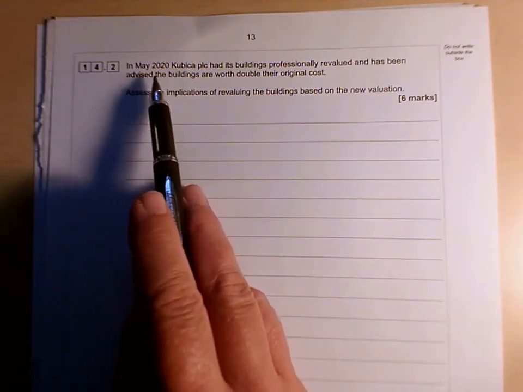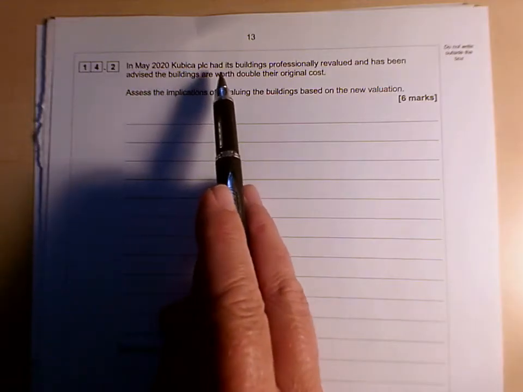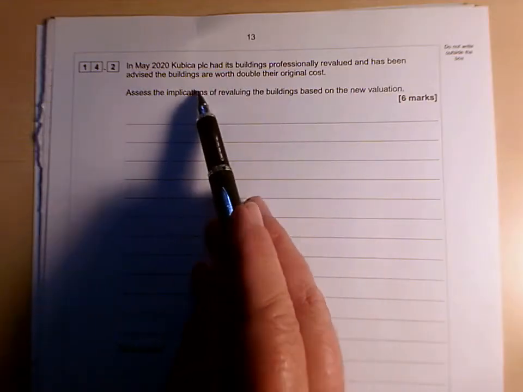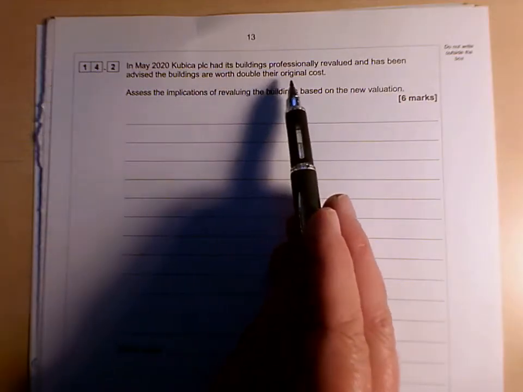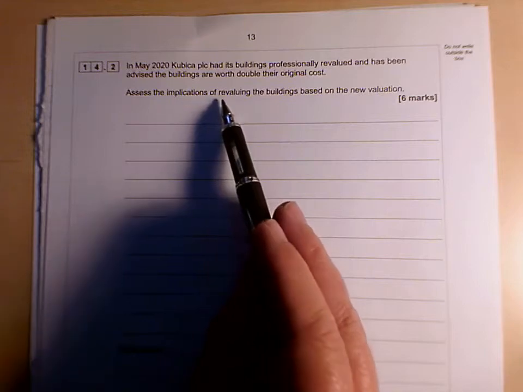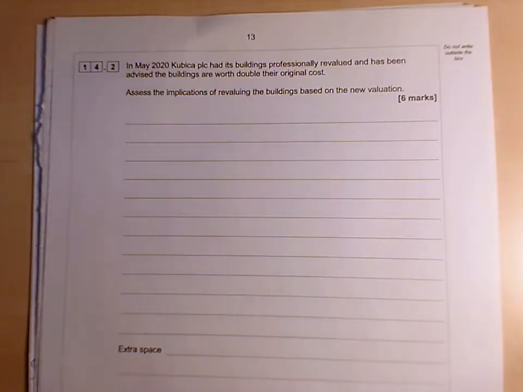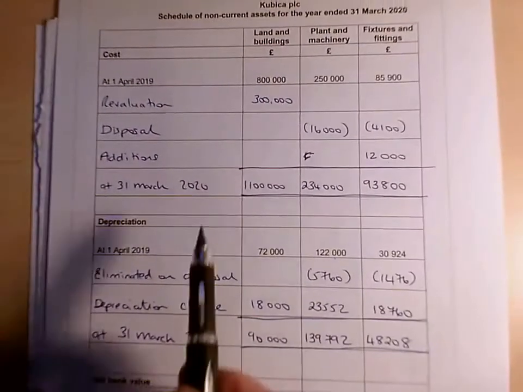So it tells us that in May 2020, Kubica PLC had its buildings professionally revalued and has been advised that the buildings are worth double their original cost. Assess the implications of revaluing the buildings based on the new valuation. Well, if you remember that last year, it was the land that went up in value. So we had an increase. Let's just put that back on so you can see what happened here.